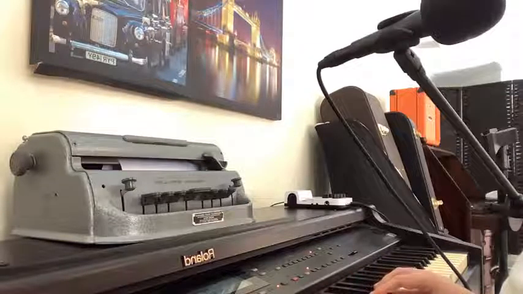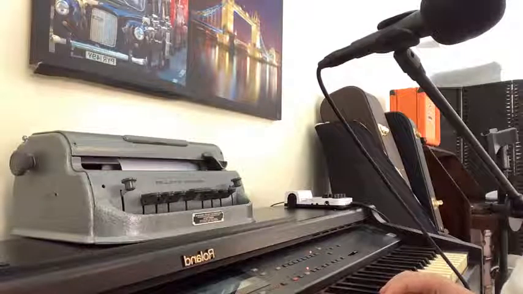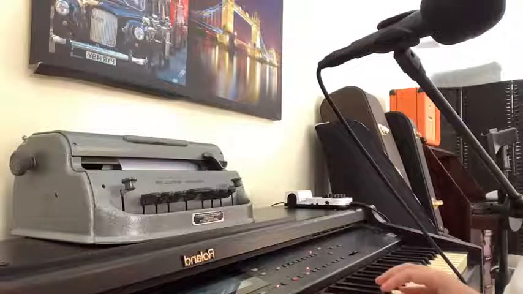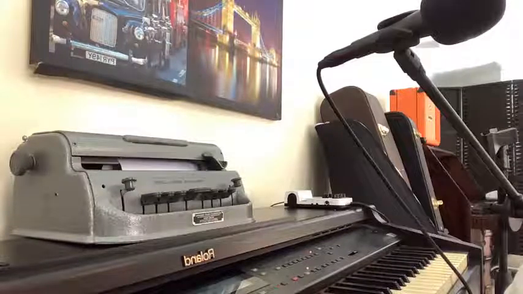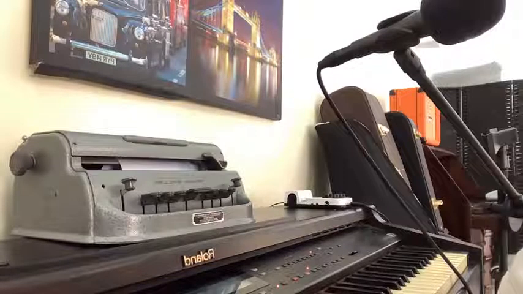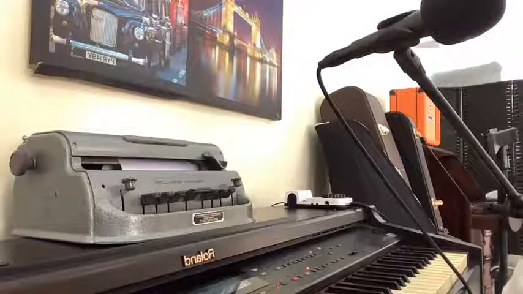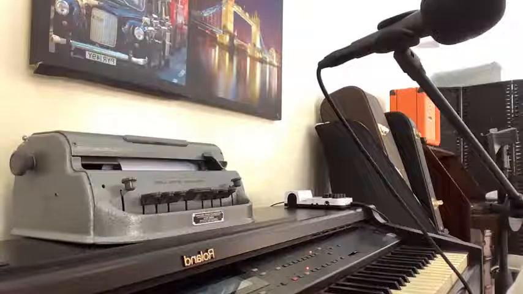Okay, so in a C major scale we have a combination of tones and semitones. So I'm just going to briefly describe this to you before we start learning how to write a scale. So we're starting on C. Now the next note is called D. Now between C and D we have a tone. Okay? The next note from D is E. We have a tone between D and E.